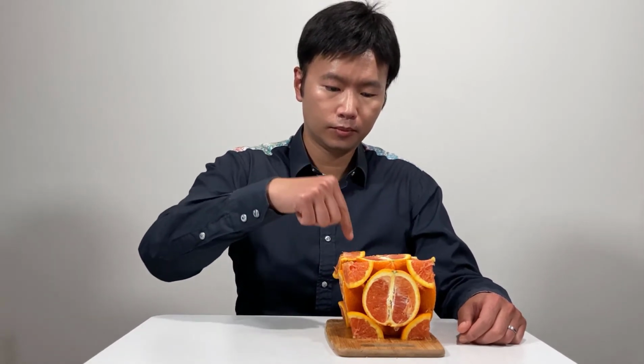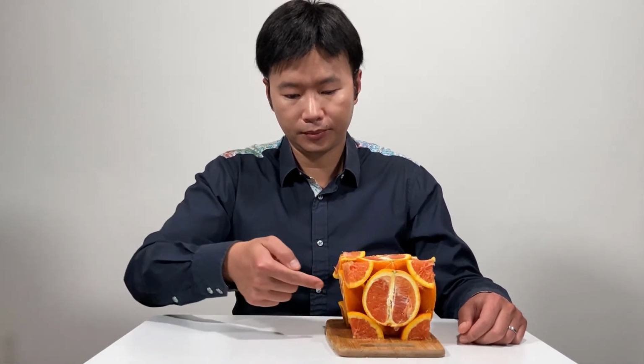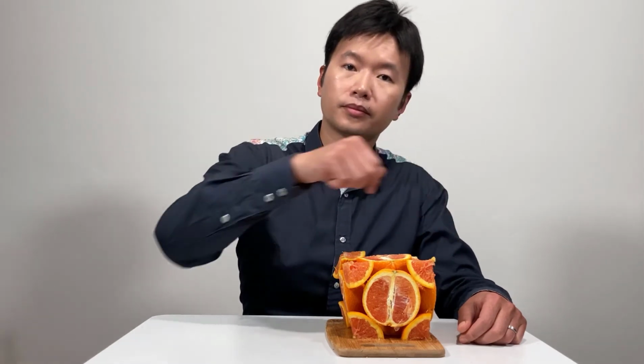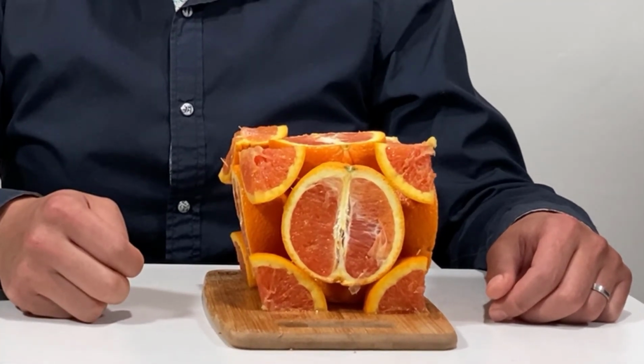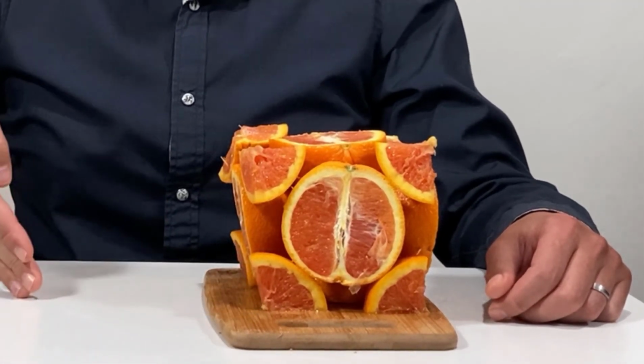The face-center cubic unit cell consists of a cube with one particle at each corner and one particle in the center of each face. To build the FCC model, we will need 4 oranges. Cut 3 of the oranges in half.